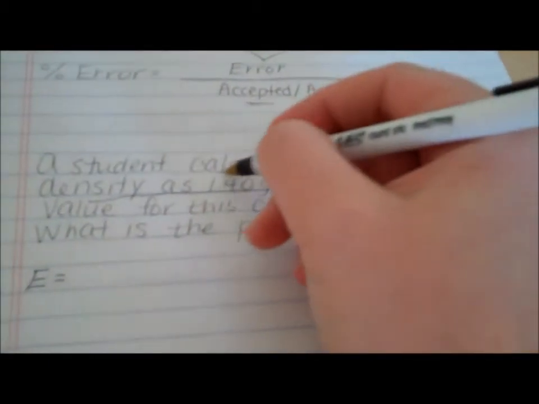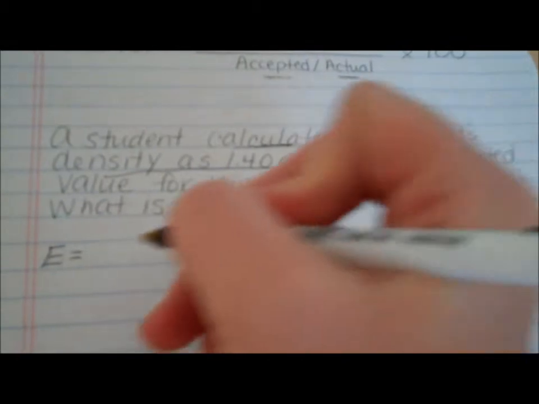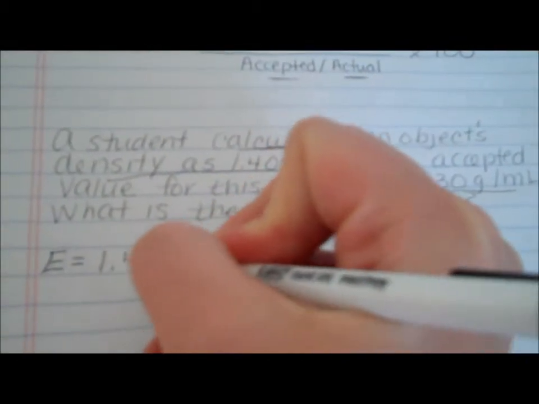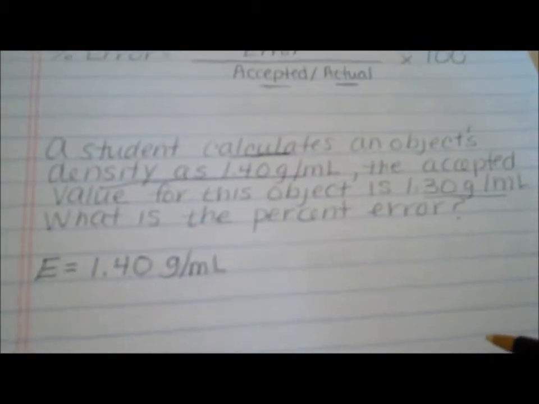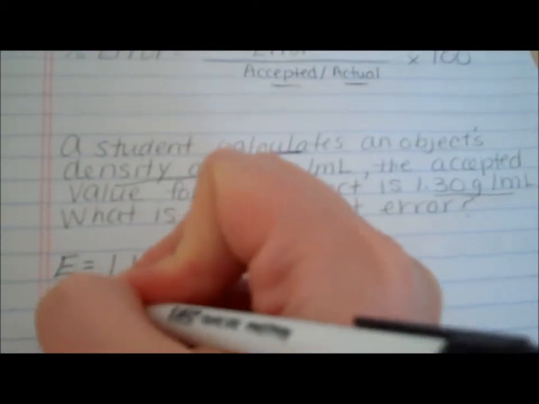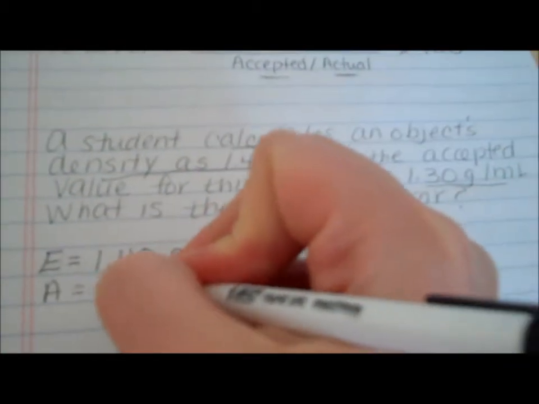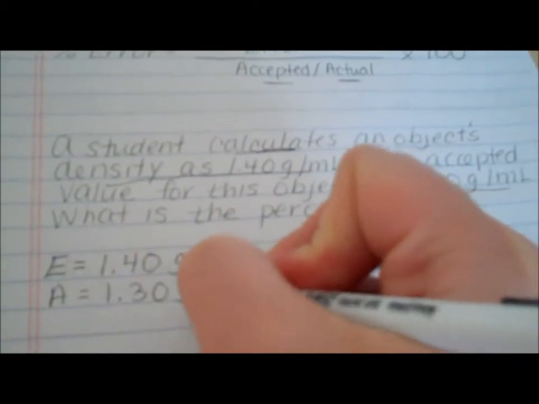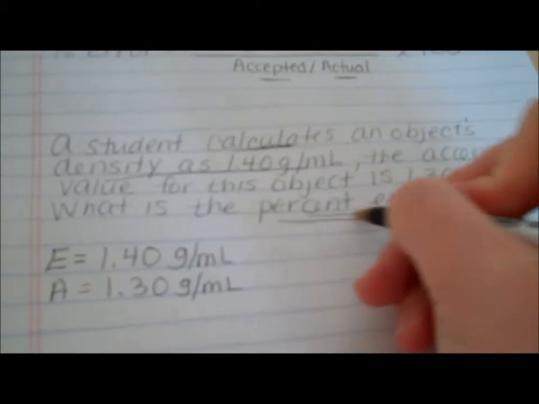So a student calculates, that's going to be our experimental value. So we're going to write E is equal to 1.40 gram per milliliter. Our accepted value, as it says in the problem, is equal to 1.30 grams per milliliter.